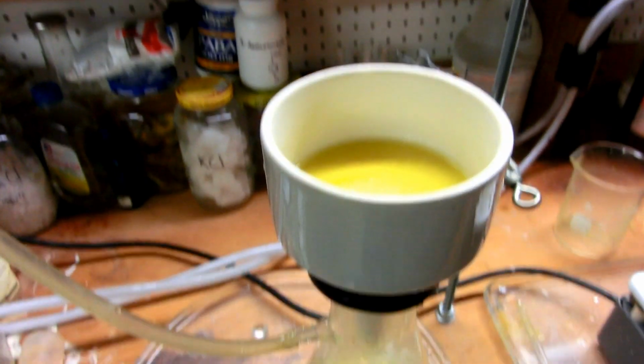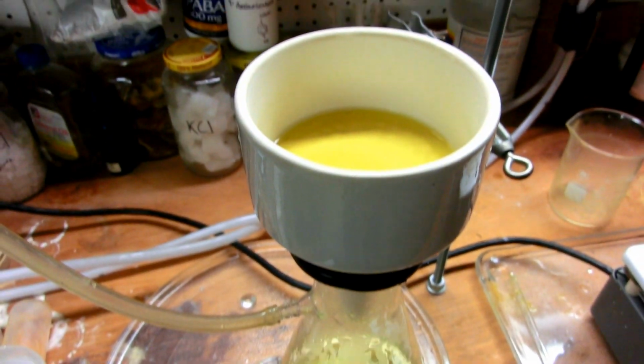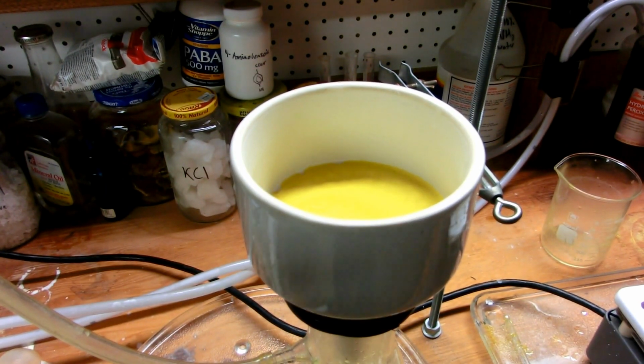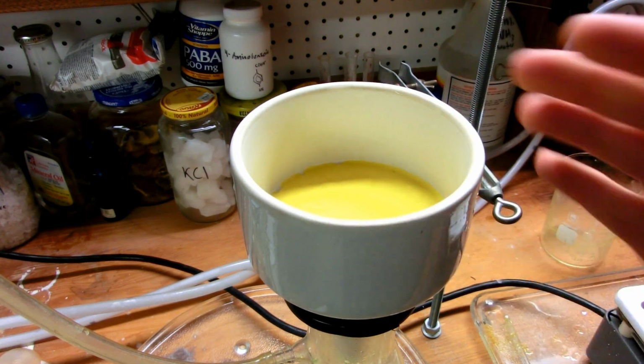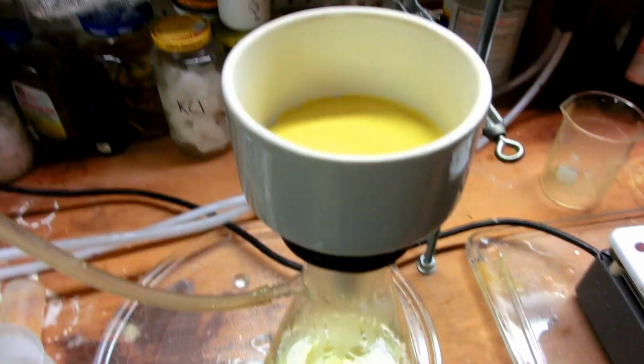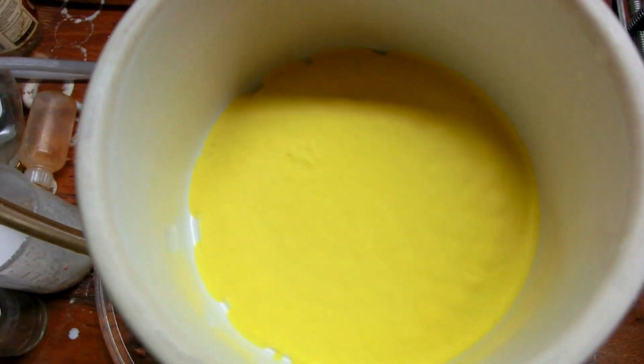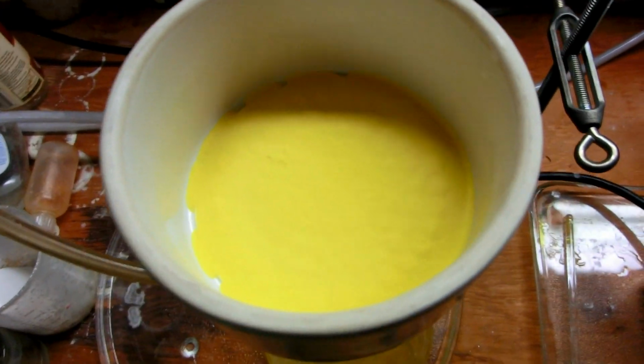And you see the solution in the bottom is slightly yellow, which is kind of concerning, meaning we probably don't have theoretical yield. But again, I'll keep heating that, and we'll see if we get any more precipitate out of that later. But you will notice that in the top, I now have a nice yellow cake of iron oxalate.